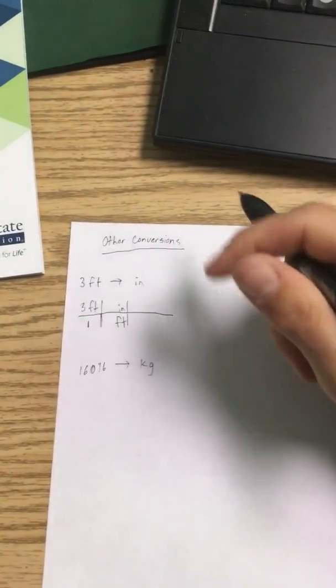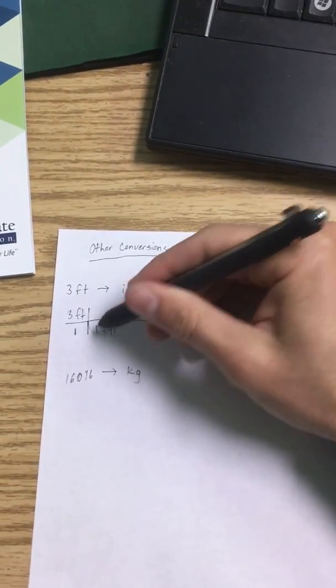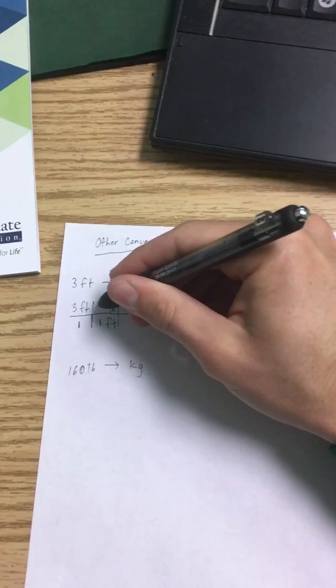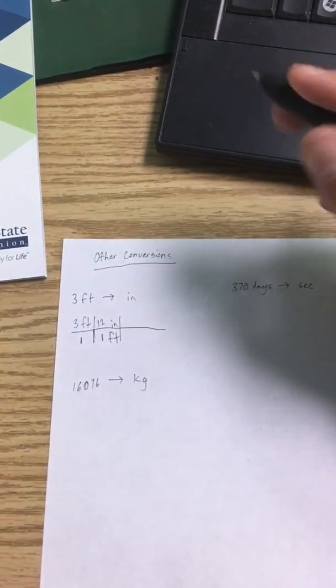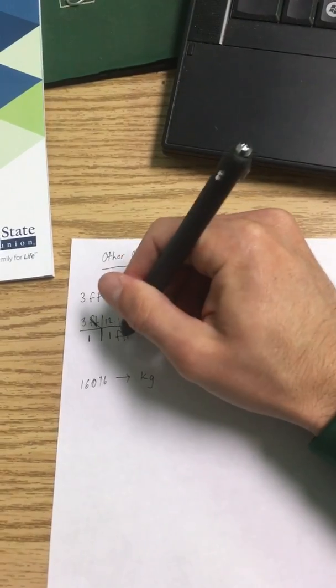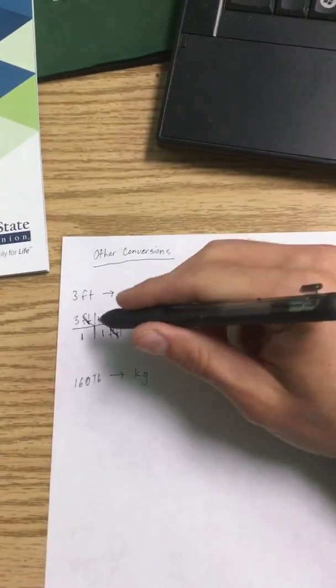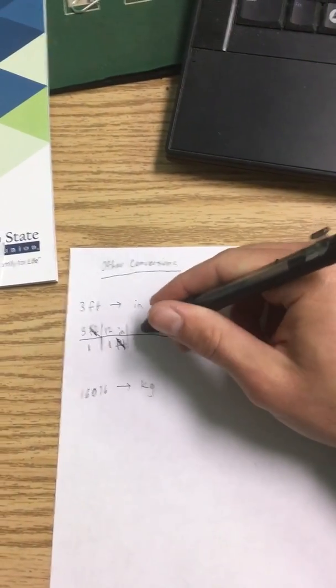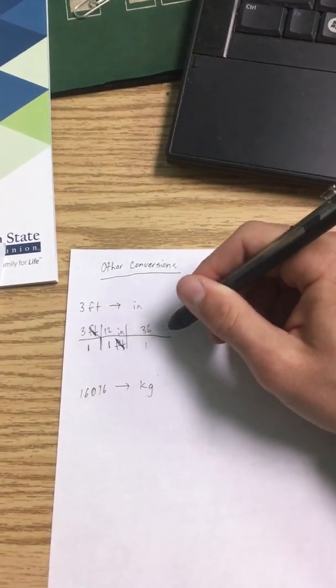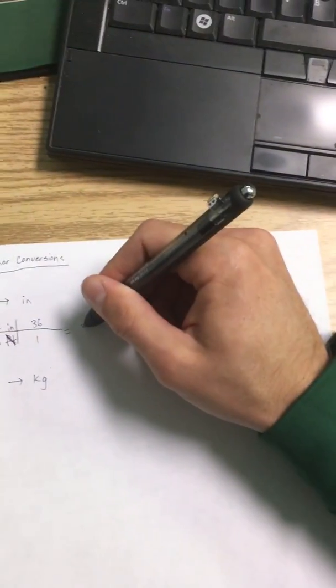Now we just have to decide which unit is bigger. So as we know, it takes 12 inches to make up a foot, so the foot is the bigger unit. So the foot gets the 1. Now it takes 12 inches to make 1 foot. So there we go. All right. Now these can cancel because they are across from each other. And now we just multiply. 3 times 12 is 36. And then 1 times 1 will be 1. So that leaves you 36 over 1, which will be 36 inches.